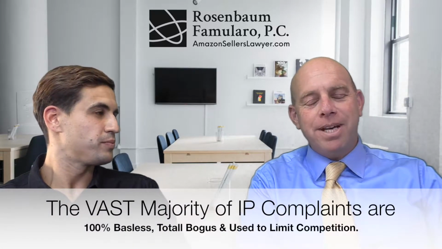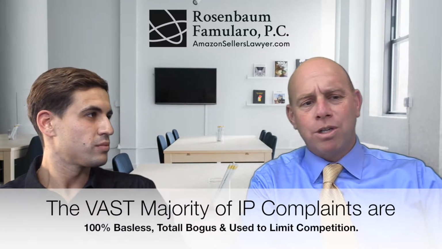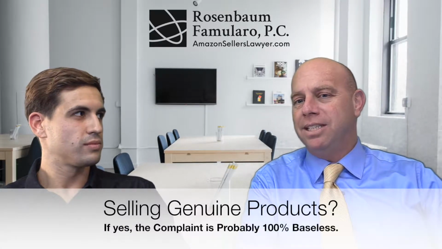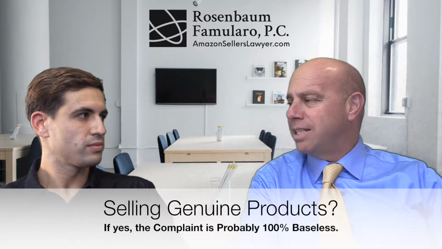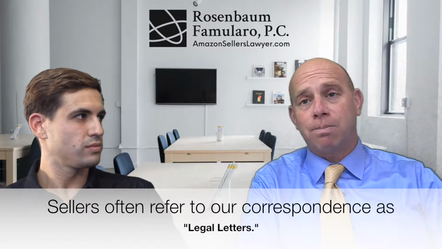Now, it's pretty easy for us to do the evaluation. We're all lawyers, we're all experienced in intellectual property law, and intellectual property law is not rocket science. It's basically 4 categories. There's trademark, copyright, patent, and trade dress. So if we look at your product and we know there's no violation because you're selling a genuine product, it makes that correspondence to whoever made the complaint, the complainant, pretty easy to do. And that's what we do. We write to them and explain why you are not violating anybody's intellectual property rights.